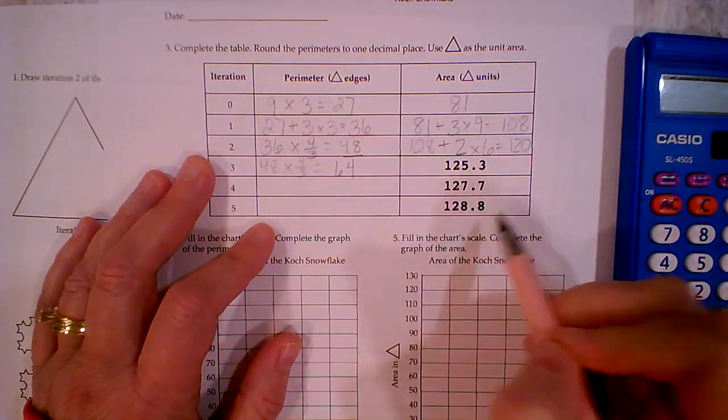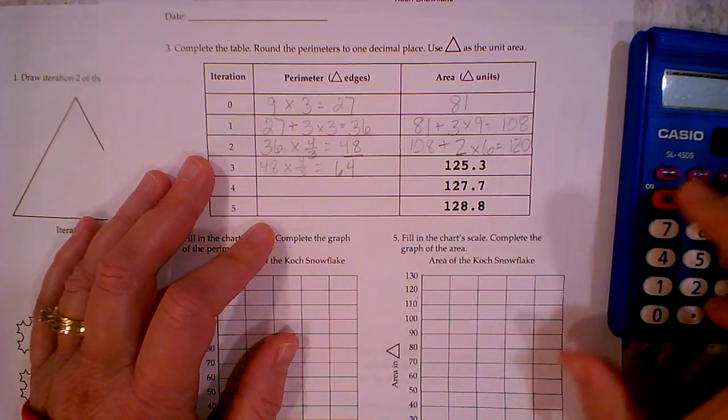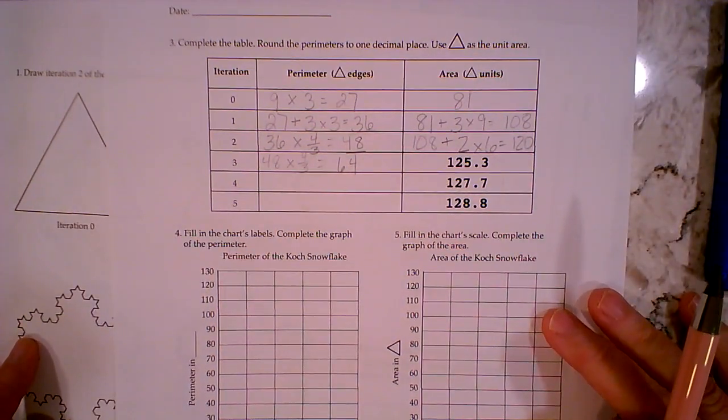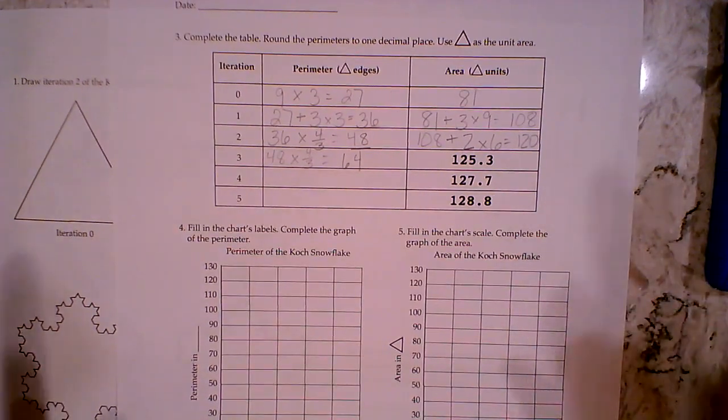Now they have calculated out the area for you, so you don't need to do that because now we're getting into partial units. But anyway, I hope that helps.